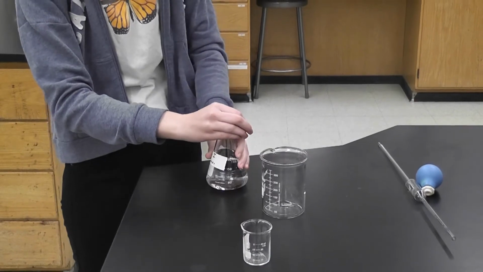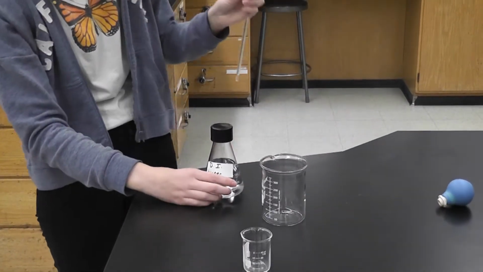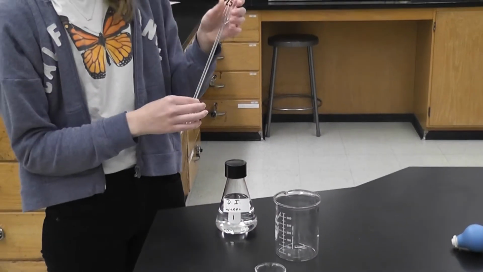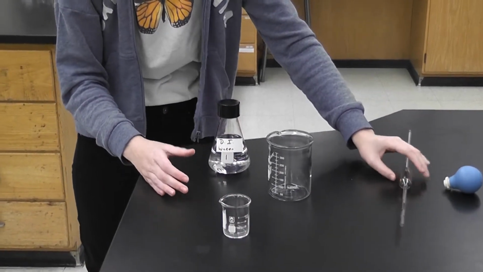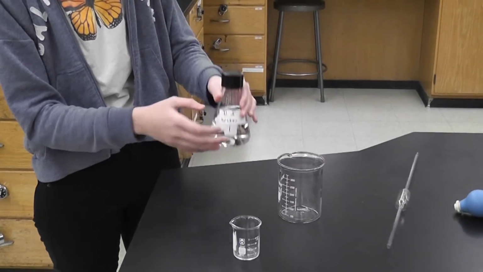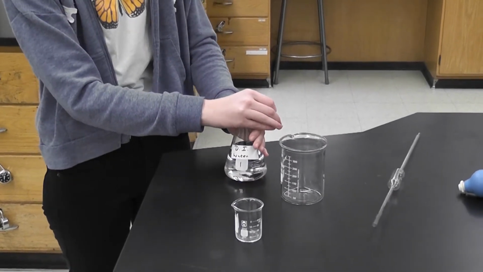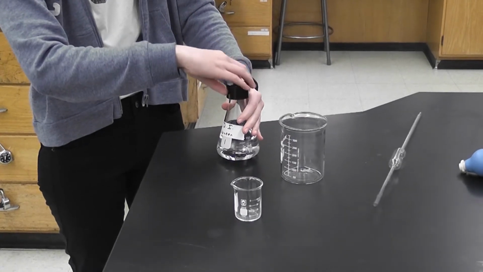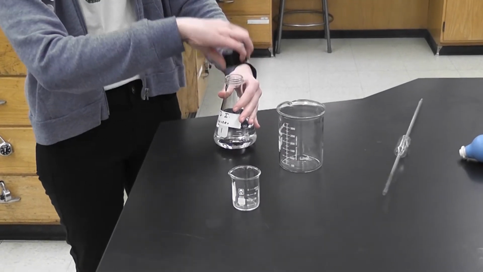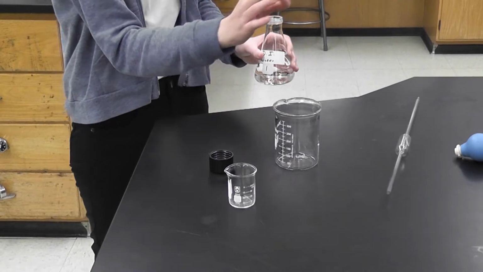Okay, now we want to transfer 25 mLs of solution 1, or DI water, using a pipette into our little beaker. But we don't want to pipette straight out of the container of the solution because we want to avoid contamination. So we're going to transfer it first into a separate beaker. I'm transferring it into this 400 mL beaker, and then we'll take it from this beaker to this one.